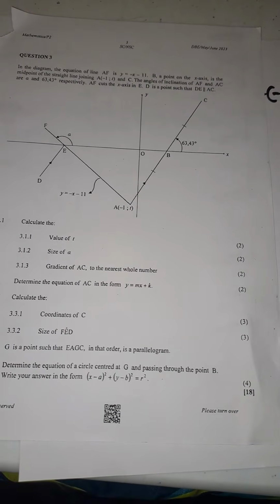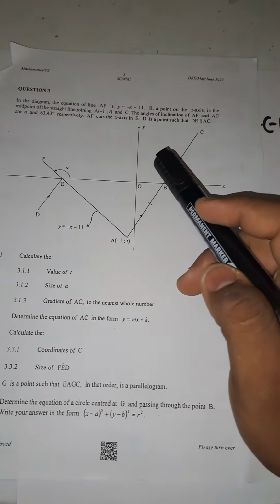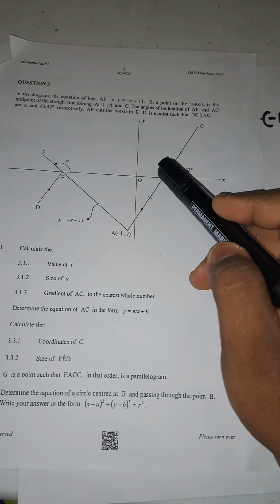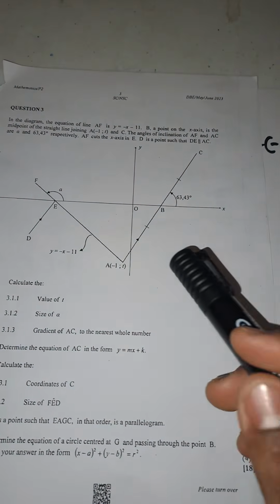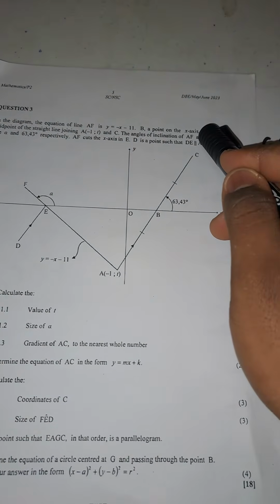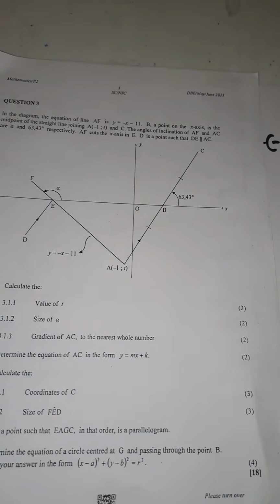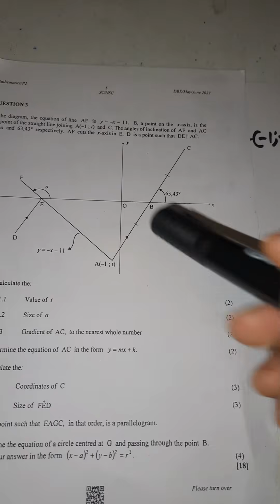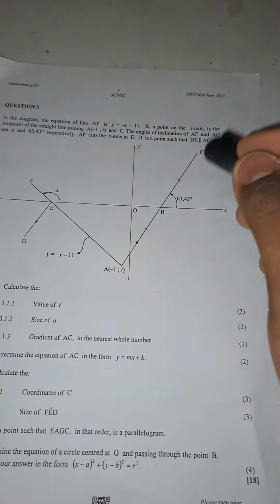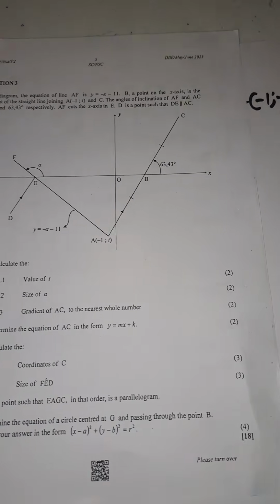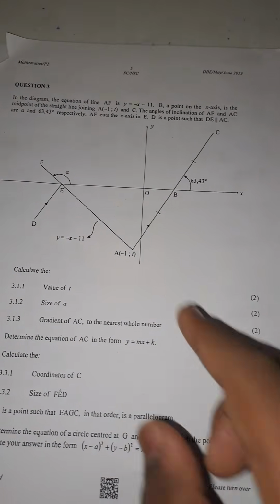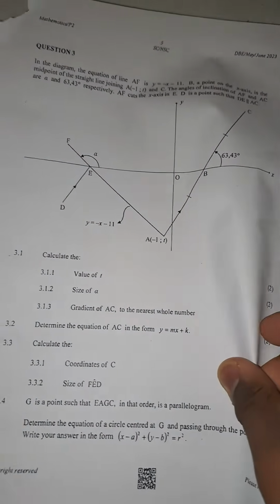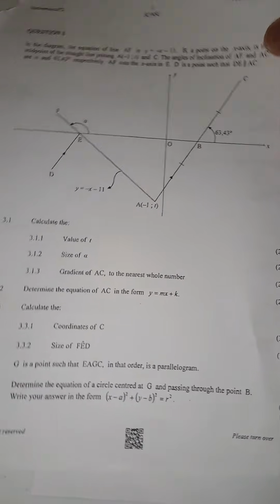As you can see, B is the midpoint of AC. So you'll have to think critically on this one. Since B is the midpoint of AC, I can find the coordinates of what? Of B, because at B I know that my y equals 0, and I have my equation. So watch the space now. Watch how I'm going to kill it.